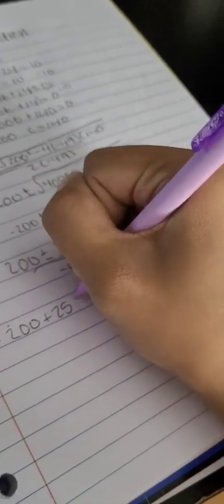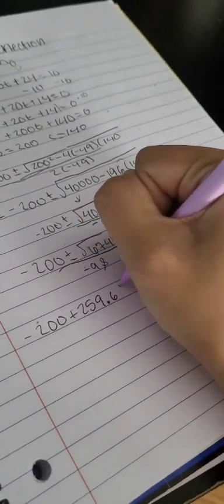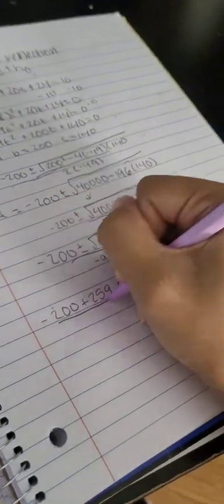And now we can finally separate our equations into two. For the first equation, we have negative 200 plus 259.69 all over negative 98.